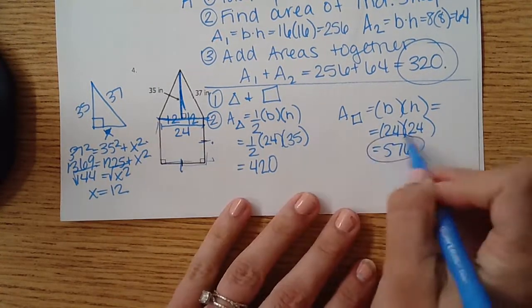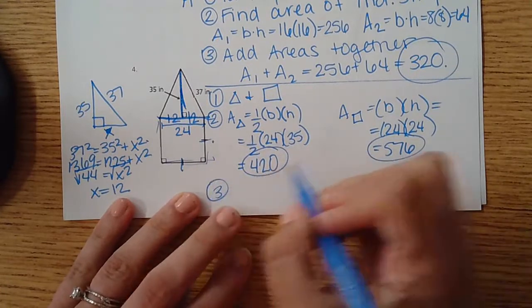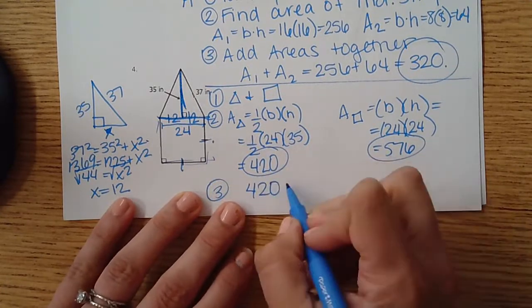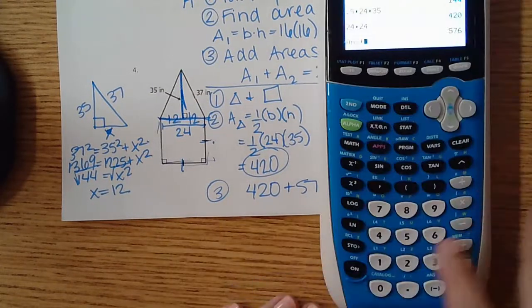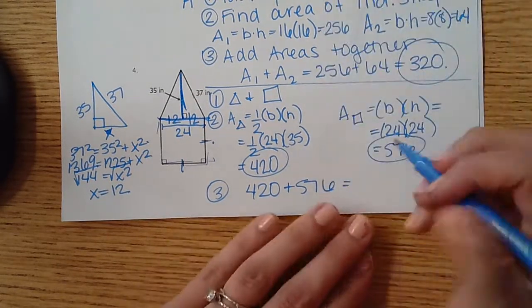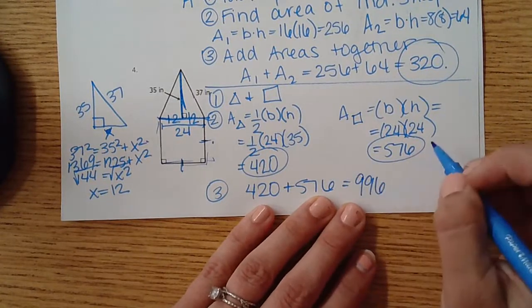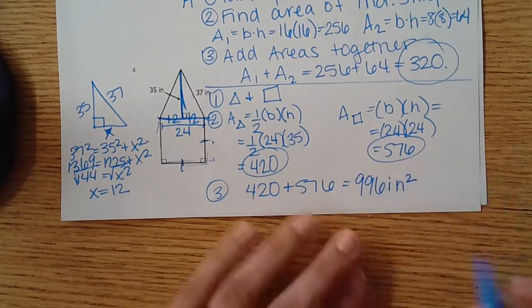And that's it. Step number 3 is to add them together. 420 for the triangle plus 576 gives me a grand total of 996 inches squared.